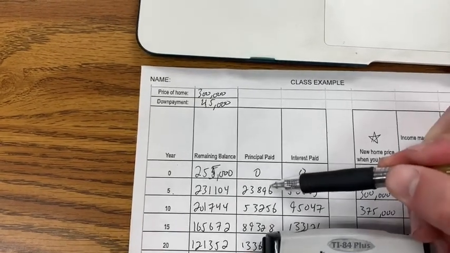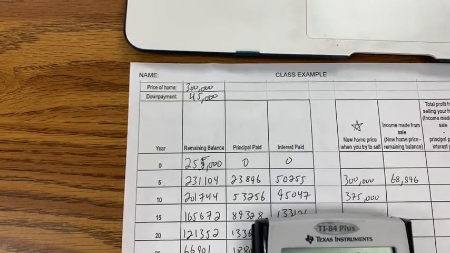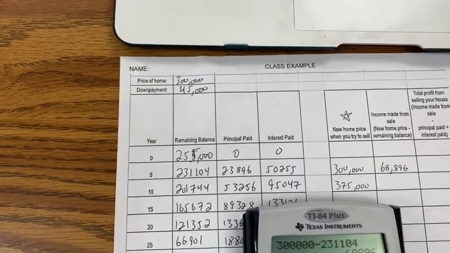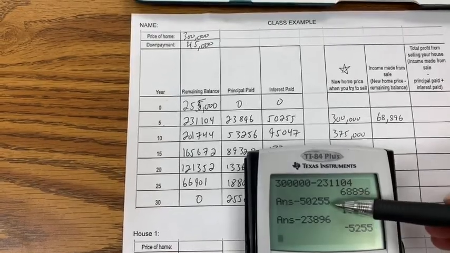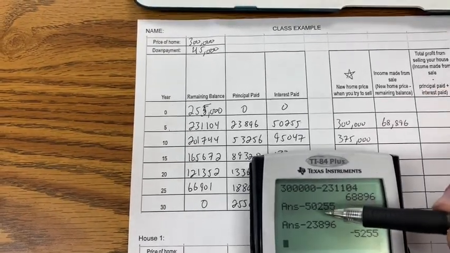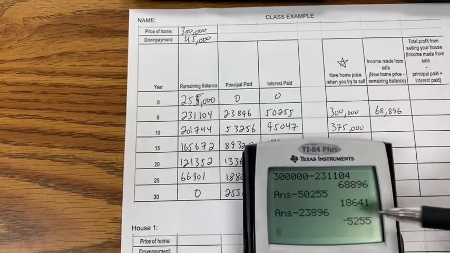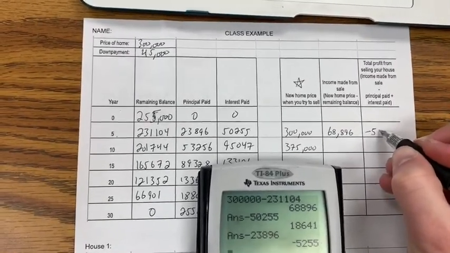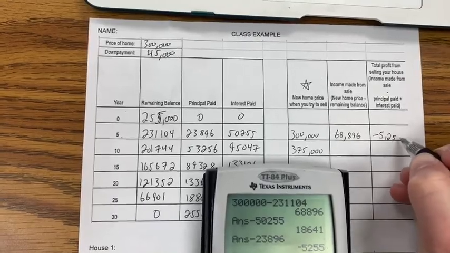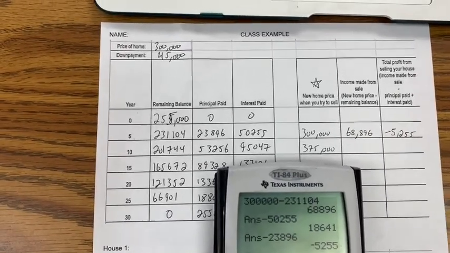And I need to subtract how much money I went ahead and paid to the house. So in this circumstance, after I took my income and I subtracted the interest paid and the principal paid, that means if I sold it after 5 years for the same price, I would have lost $5,255.